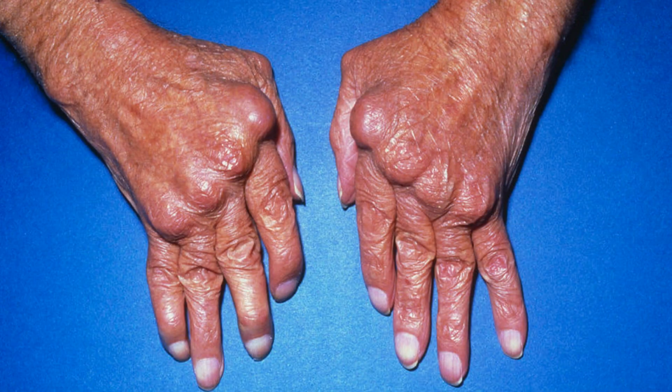Psoriatic arthritis and rheumatoid arthritis are treated with very special medications. You've seen them on TV: Humira, Sclera, Skyrizi, Taltz, Rinvoq, and the like. Here's an image of rheumatoid arthritis. This is advanced. This is rheumatoid arthritis that has gone untreated.